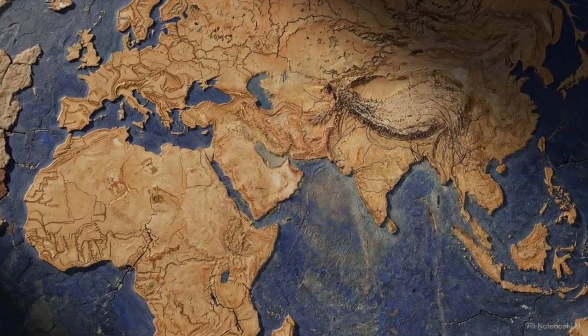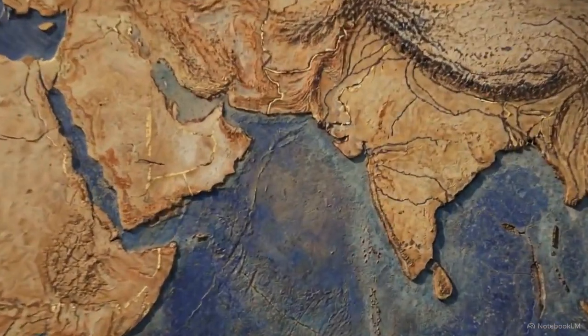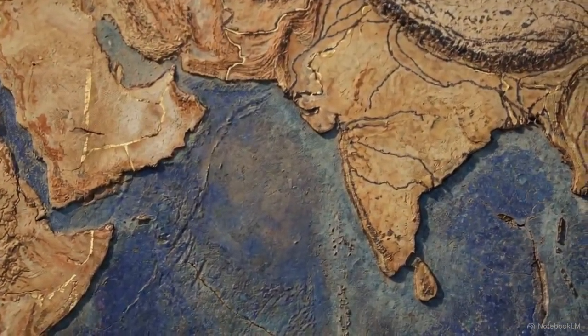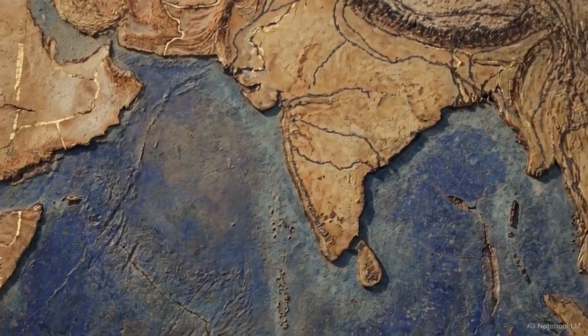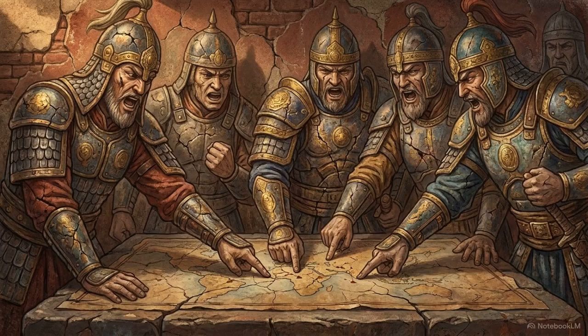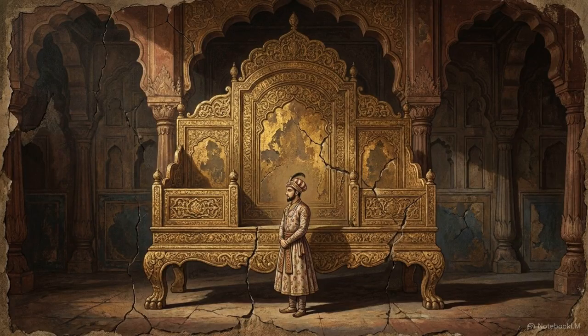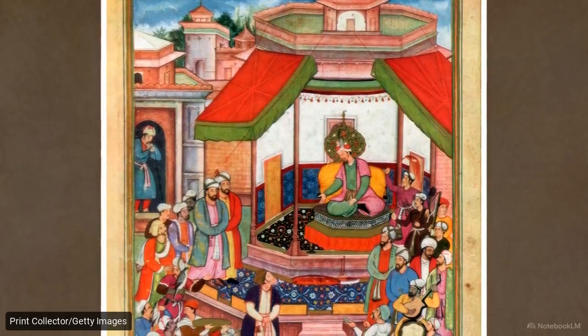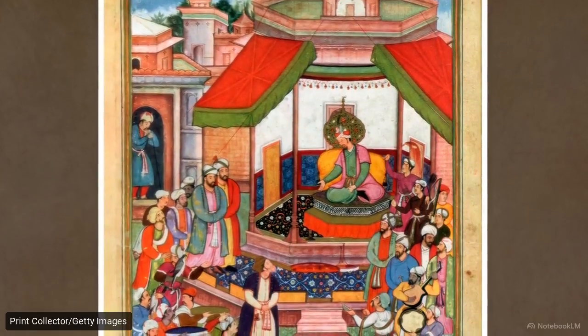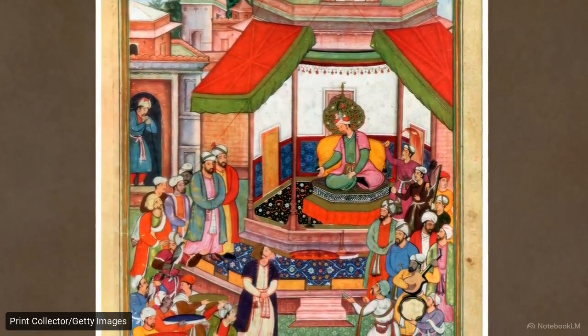In 1556, the sudden death of Emperor Humayun left the Mughal presence in India on the verge of collapse. Rival factions and regional powers immediately began reclaiming territory, threatening to erase the Mughal line entirely. At the center of this instability was Jalal-ud-Din Muhammad Akbar. He was only 13 years old when he inherited a crown that many expected him to lose within months.